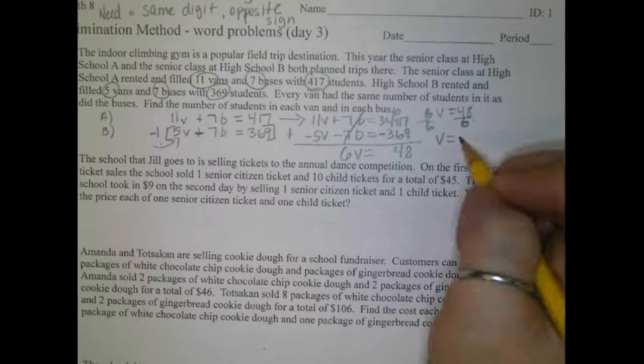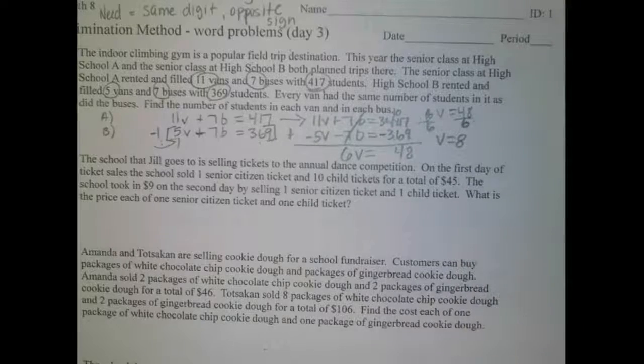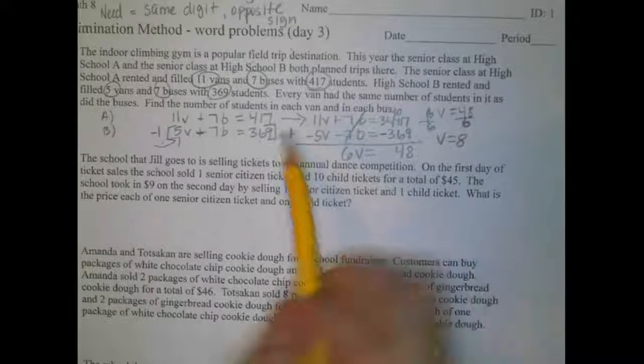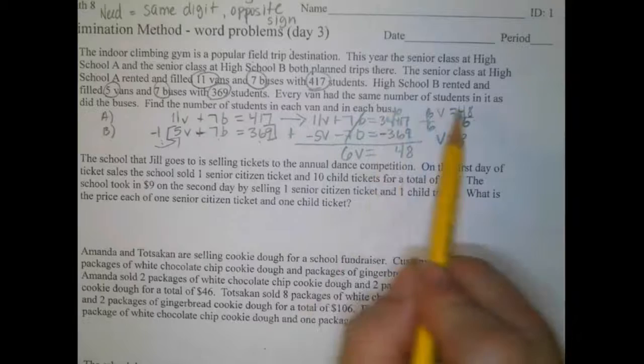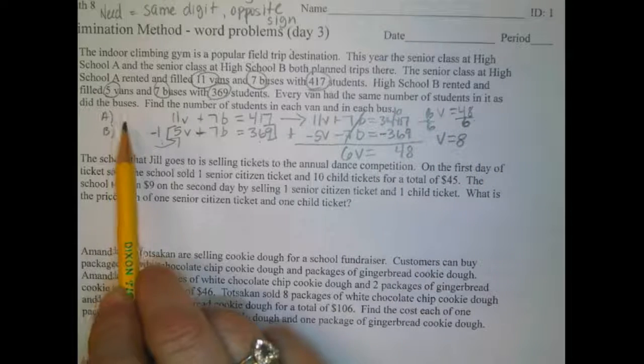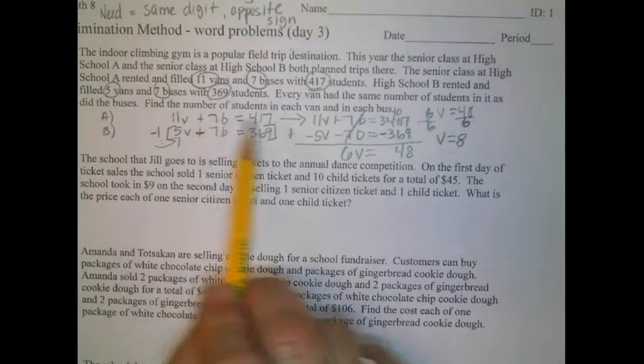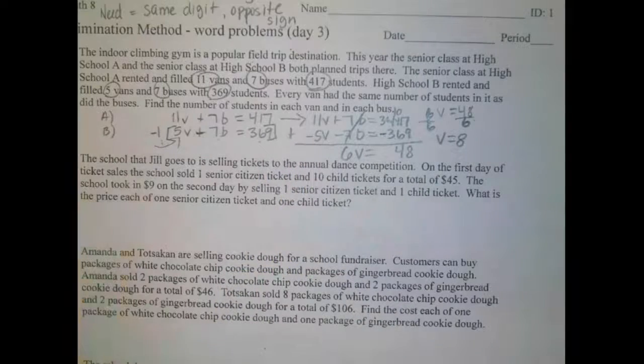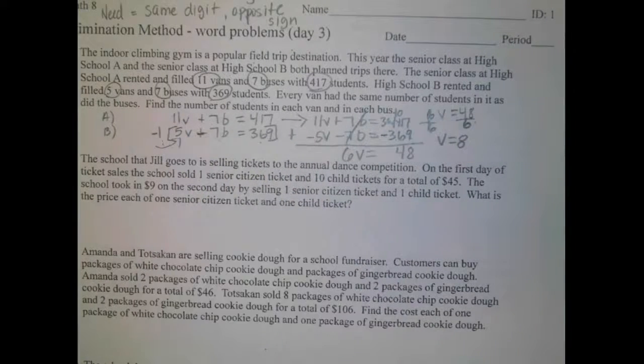Eight. Thank you very much. V is 8. All right. Well, let's go back to the question. It says every van had the same number of students in it as did the buses. Find the number of students in each van. So, how many students were in the van?